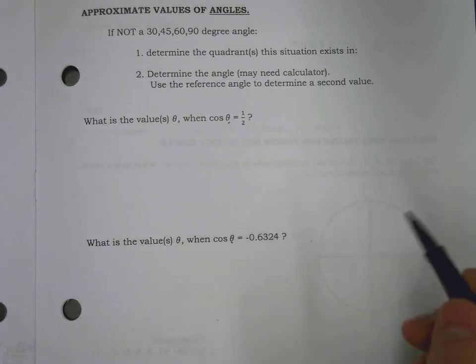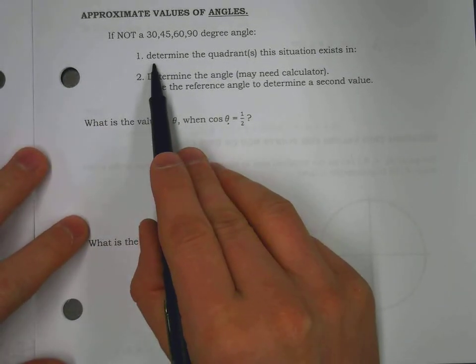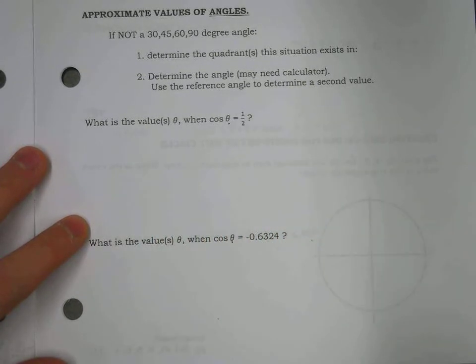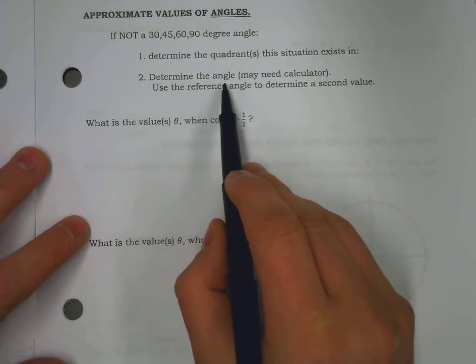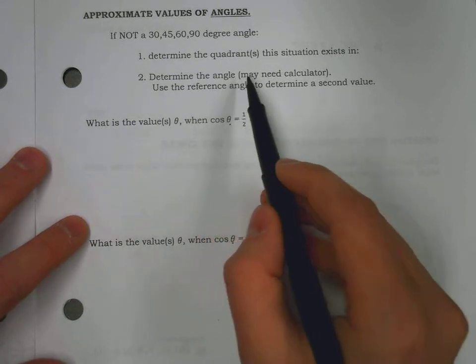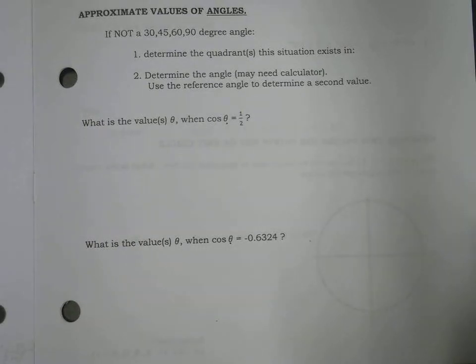There's arguably 2 main steps. First, where is your answer? Determine the quadrant or quadrants the situation exists in, and then determine the reference angle, or determine the angle, and arguably maybe a step 3 that says get your angle in standard position.